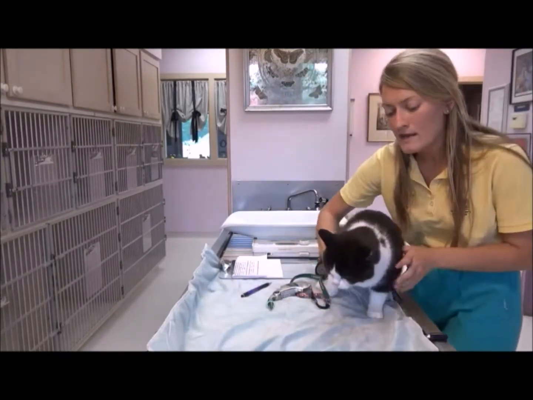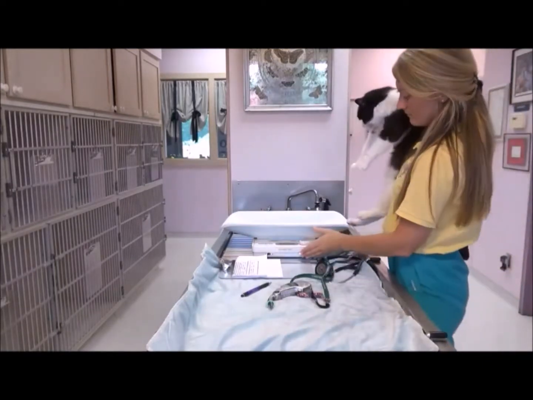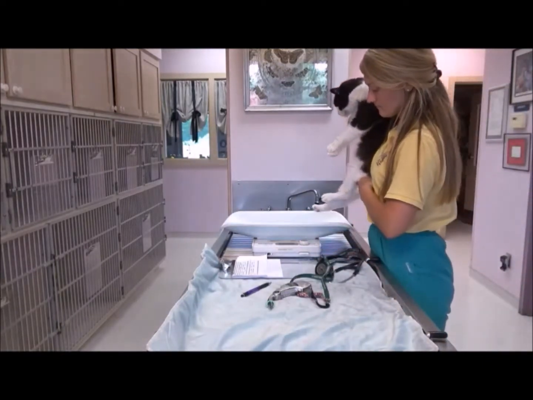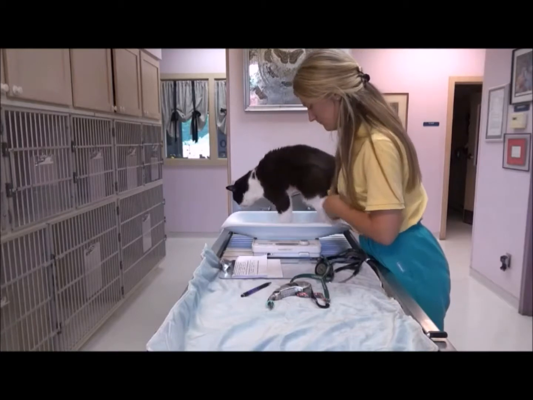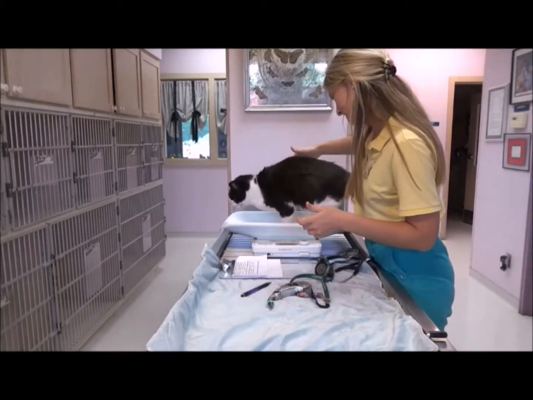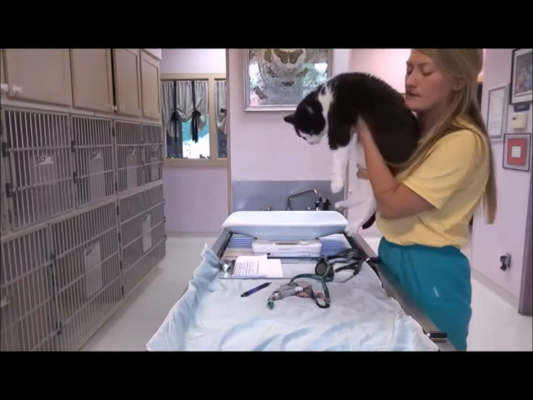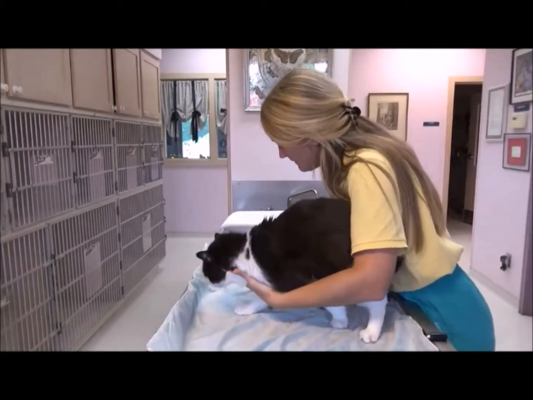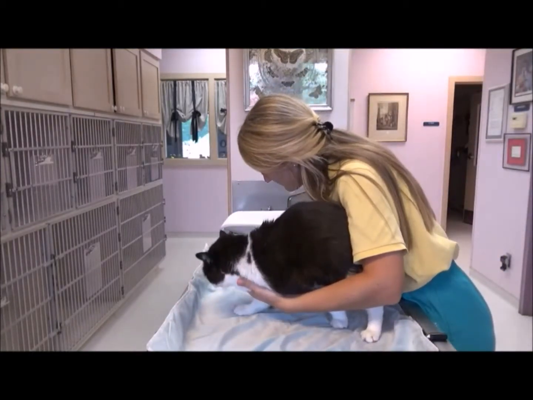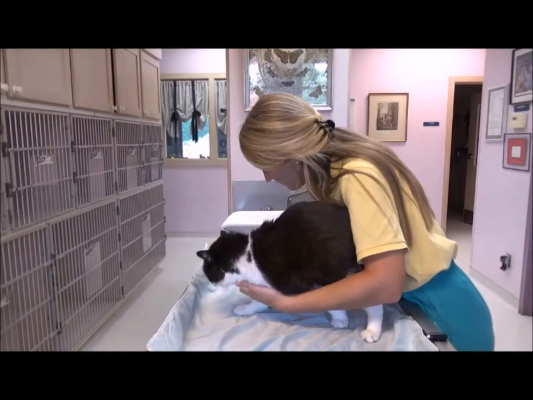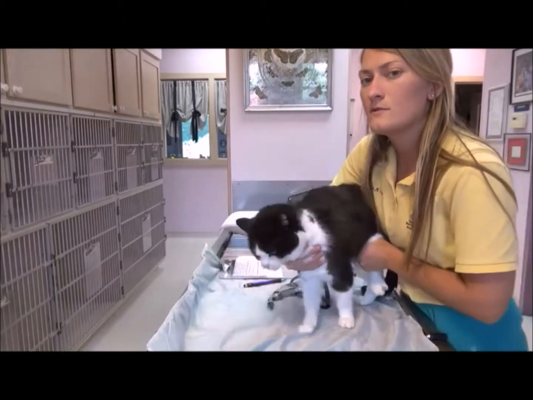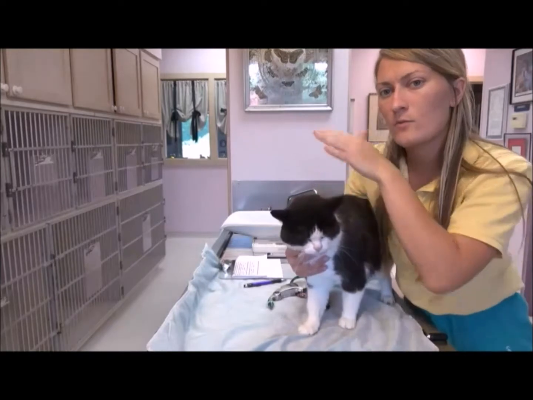Next, I'm going to get his weight. Good boy. 11 pounds, 13.5 ounces. You're a big boy, Chance. Okay, so the same as with our canine patient, I'll start from the head and work my way back.